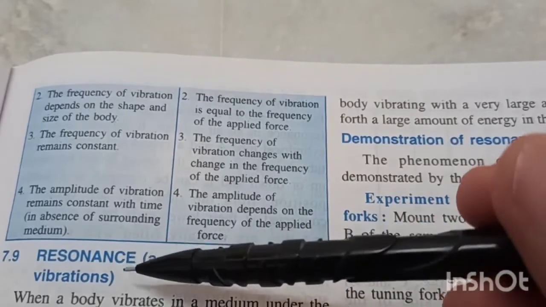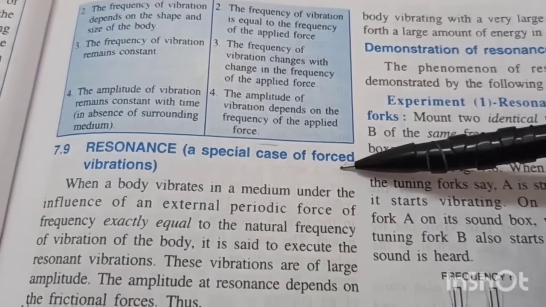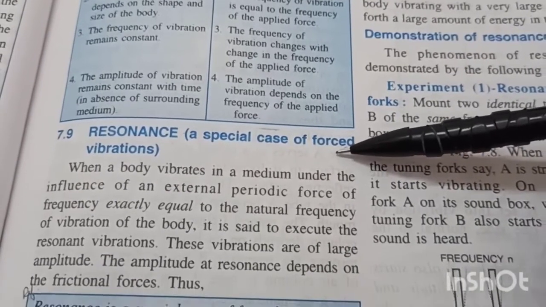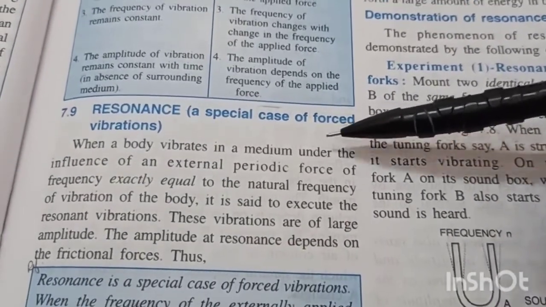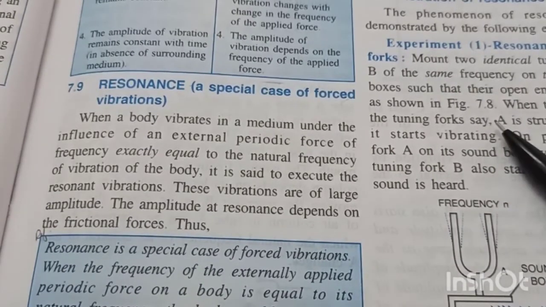That's right, resonance is forced vibration. There is an external periodic force forcing the object to vibrate, but now if the external periodic force's frequency matches the natural frequency of the object, then the object will vibrate with maximum amplitude, and that is called resonance.